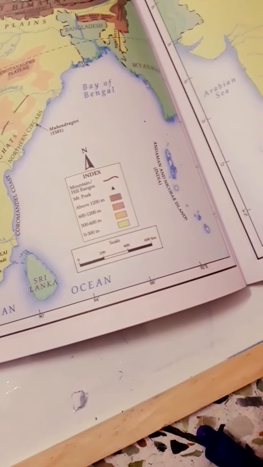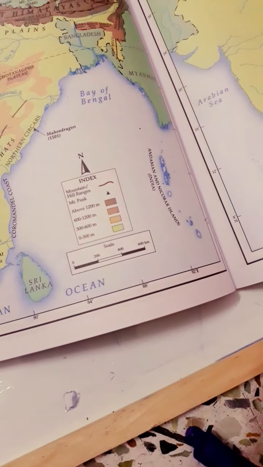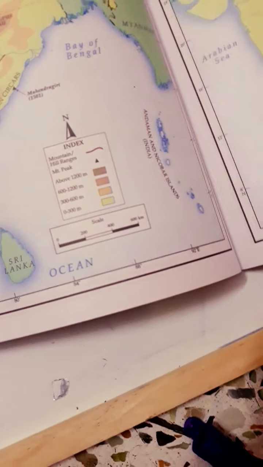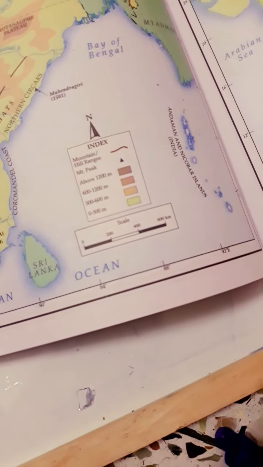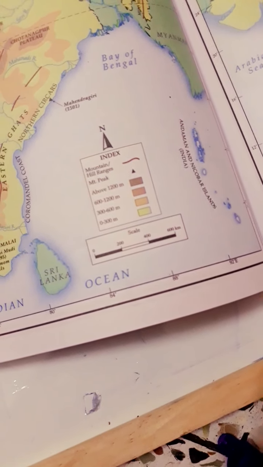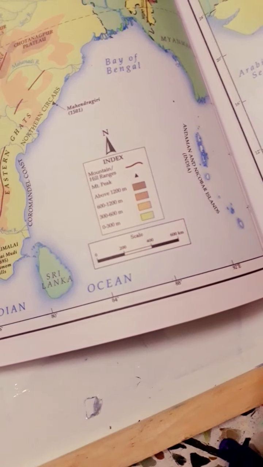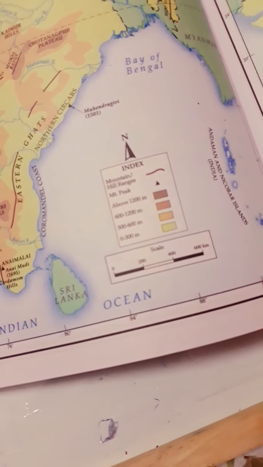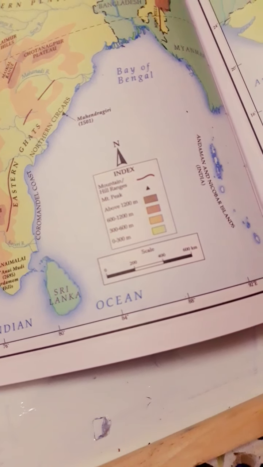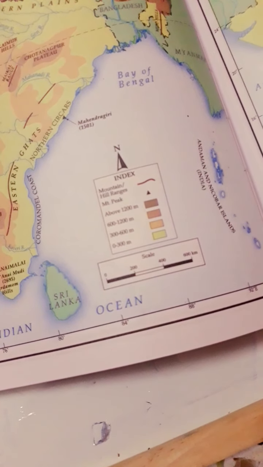They are bigger in size and are more numerous and scattered. Scattered means they are located here and there. So they are scattered. The entire group of islands is divided into two broad categories. The northern portion is known as the Andaman and the southern portion is known as the Nicobar.